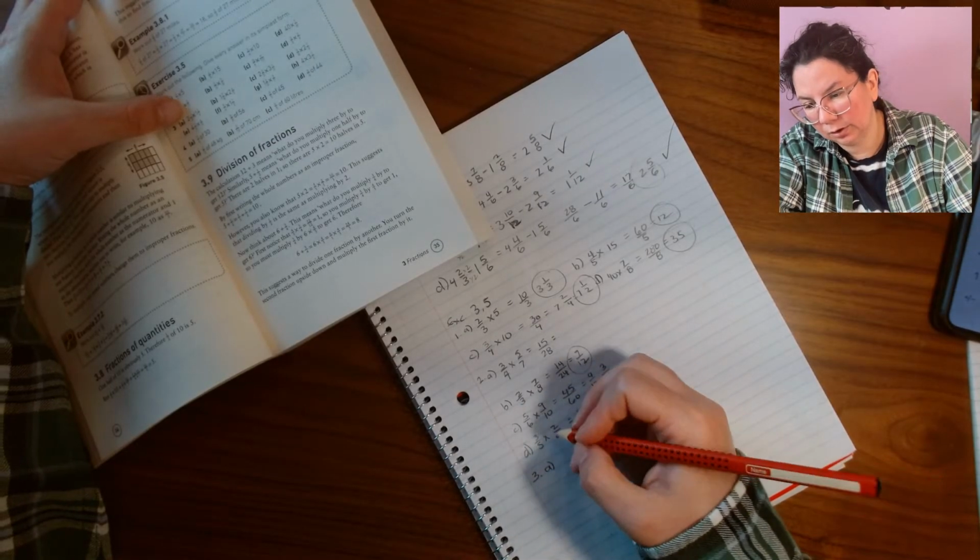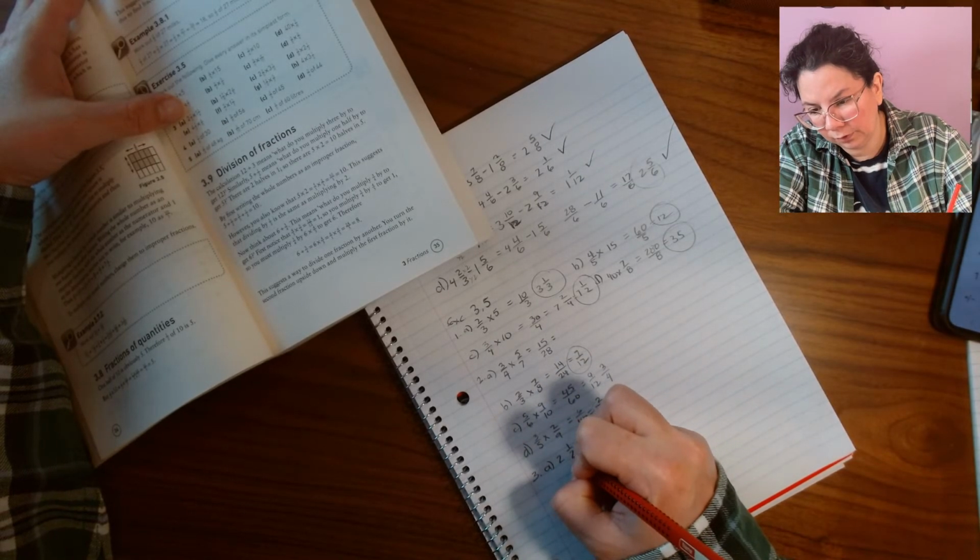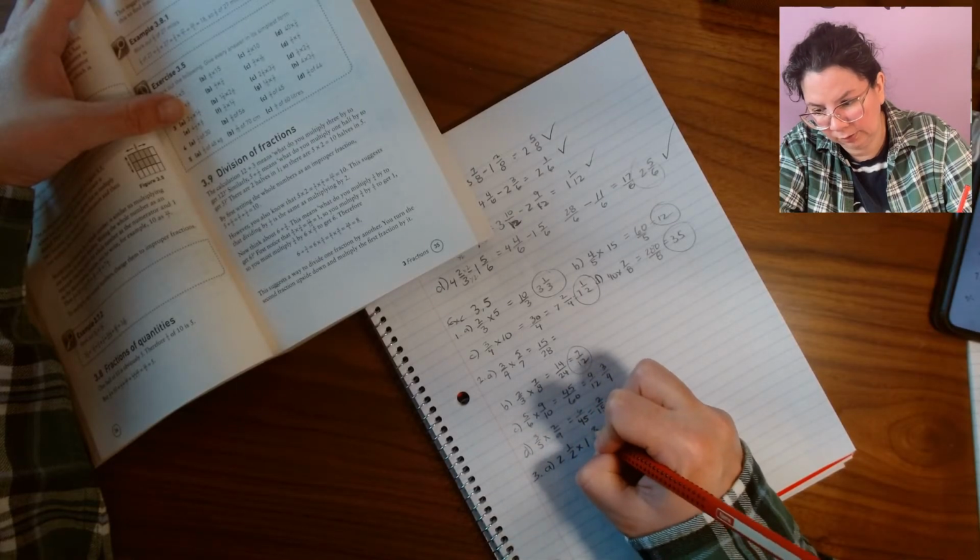3a. 2 and 1 over 2 times 1 and 3 over 4.